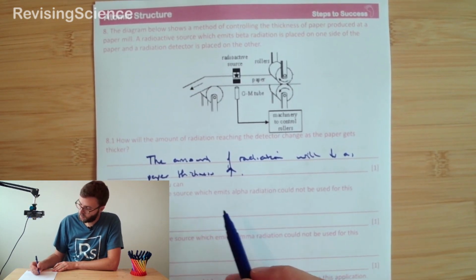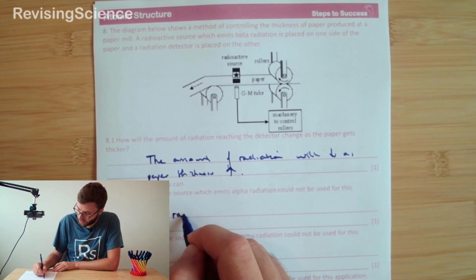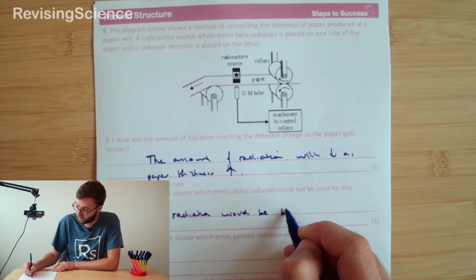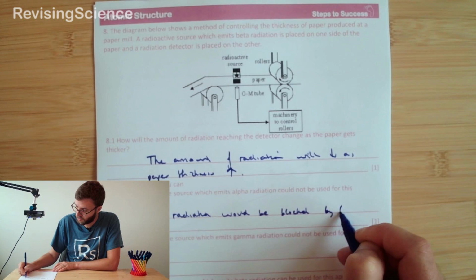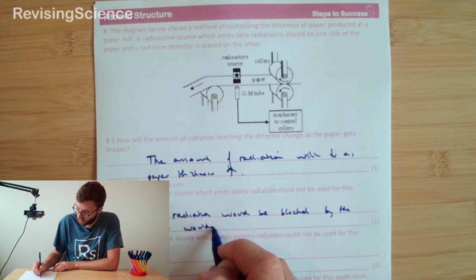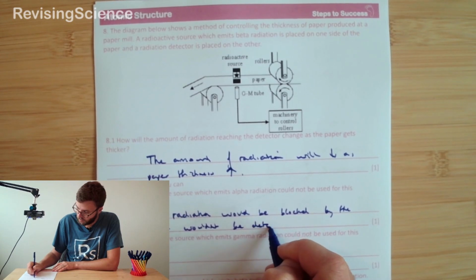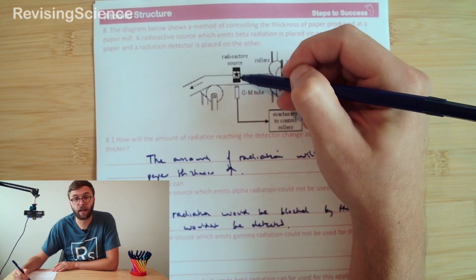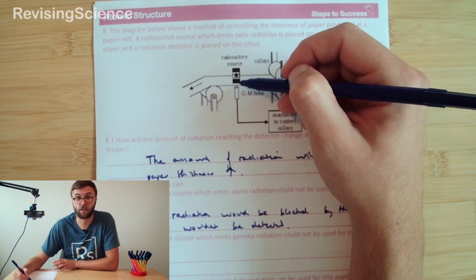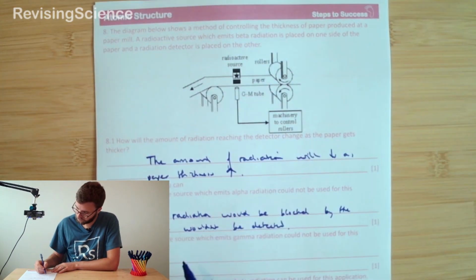Explain as fully as you can why a radioactive source which emits alpha radiation couldn't be used for this application. Well, the reason there is that the alpha radiation would be blocked by the paper and wouldn't be detected. So it wouldn't be able to get through, and you wouldn't be able to tell whether the paper is thick or thin because any paper thickness would block it.